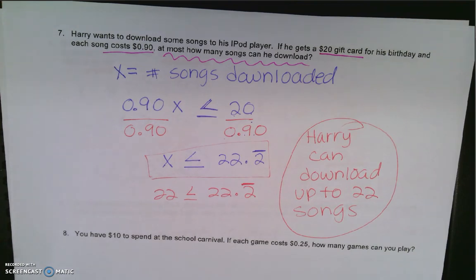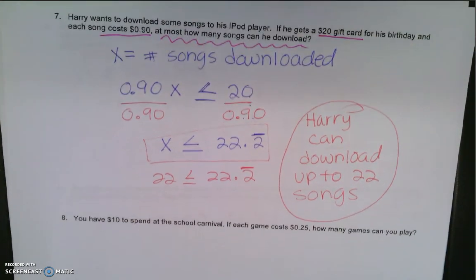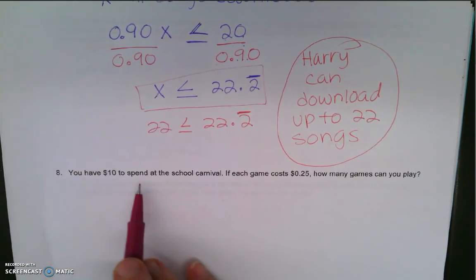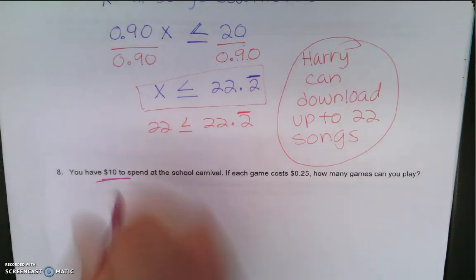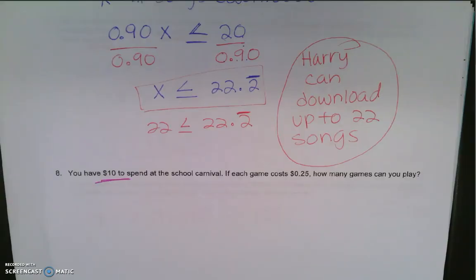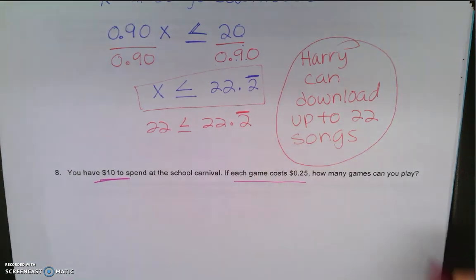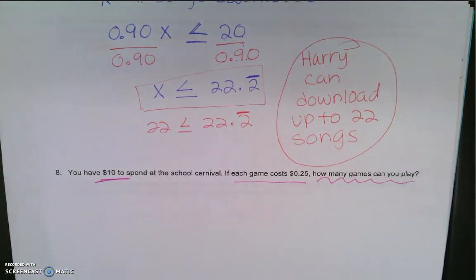Okay, last problem. Let's take a look at our last problem. You have $10 to spend at the school carnival. No more, but you can spend less or equal to. If each game costs 25 cents, how many games can you play? Please pause the video for 3 minutes to finish the word problem.